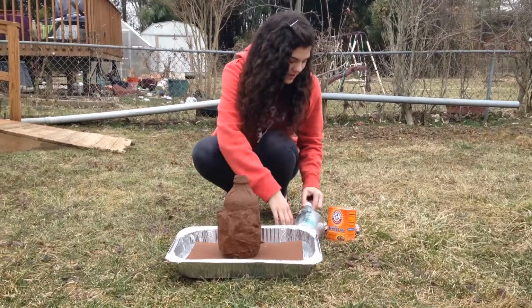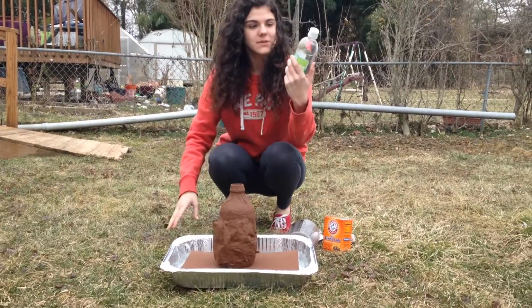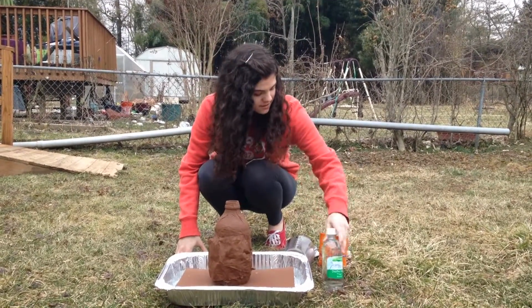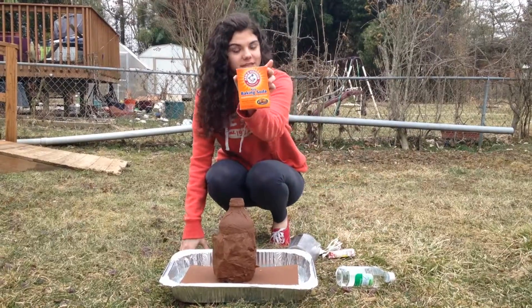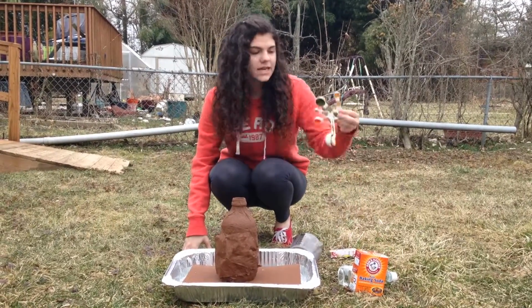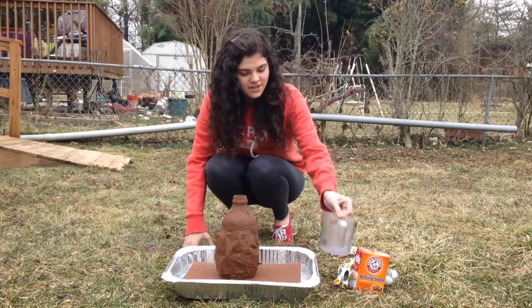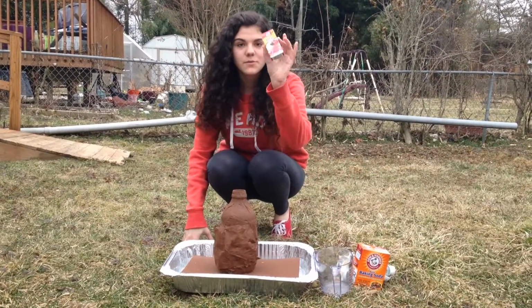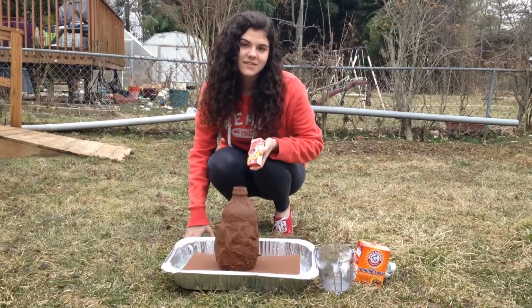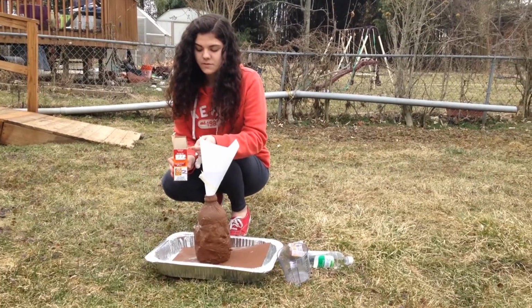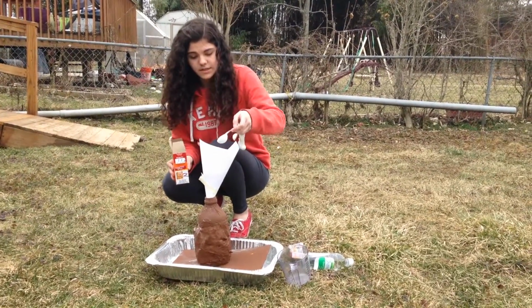Paint. You're going to need distilled white vinegar, baking soda, some tablespoons, a cup measurer, and some food coloring. So now we're going to put 8 tablespoons of baking soda in here.